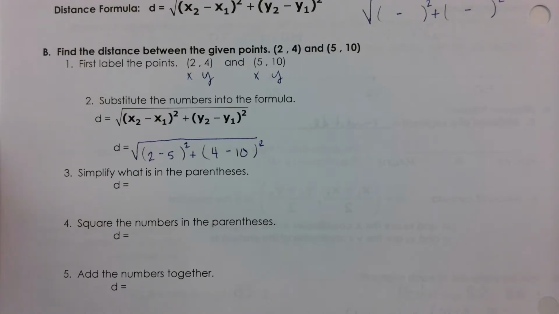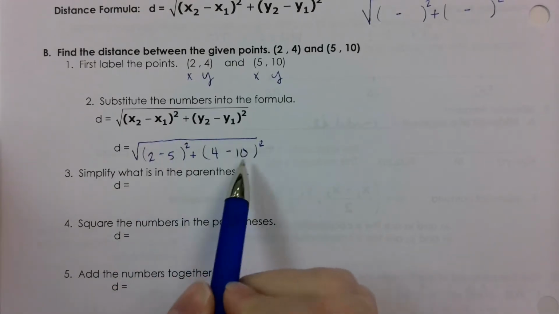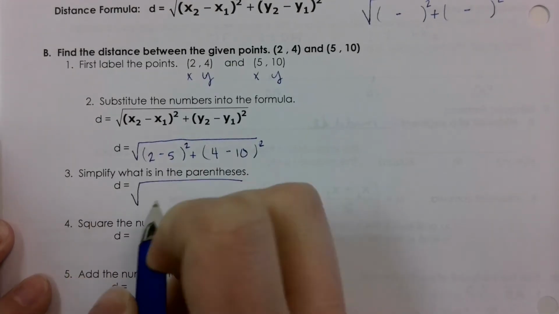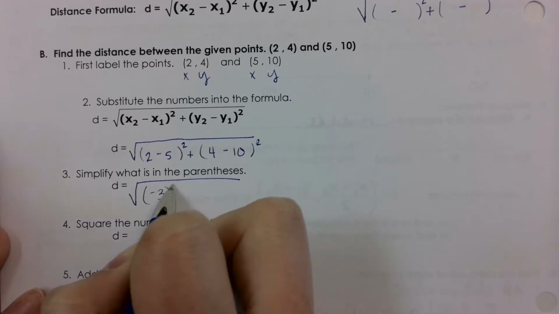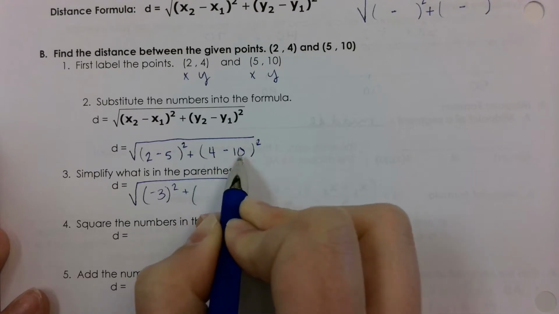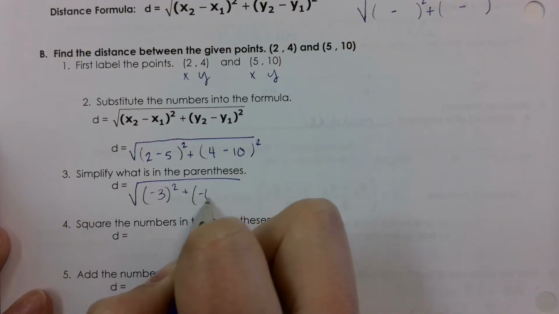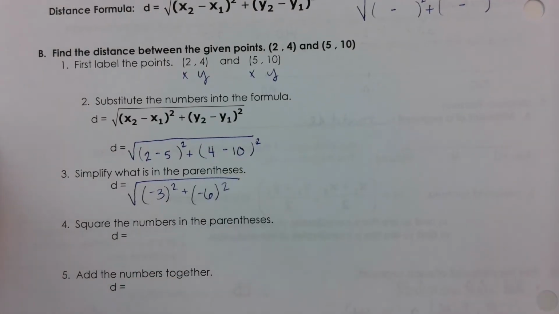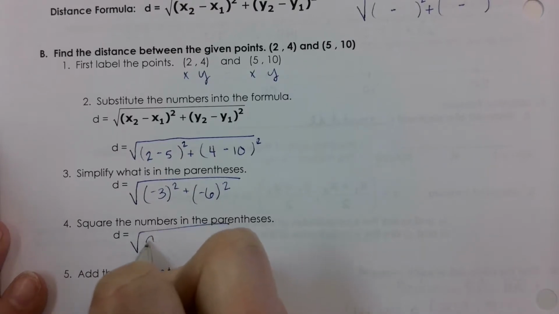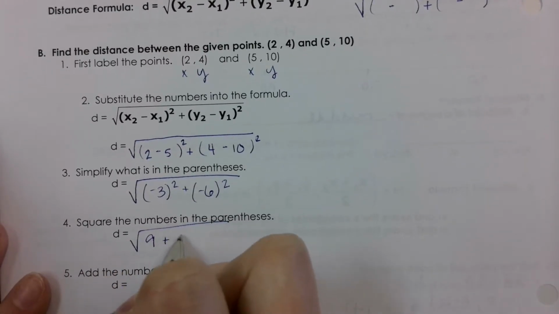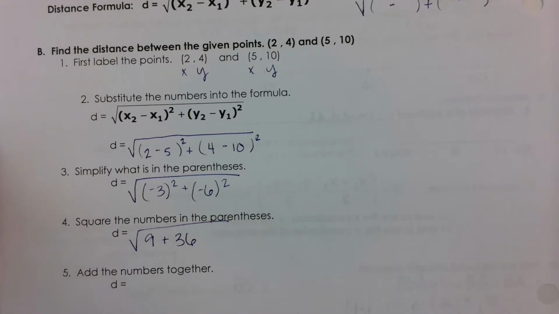So, we're going to simplify by doing inside the parentheses first. So, we'll still have our big square root. What is 2 minus 5? So, we've got negative 3 squared. And then what is 4 minus 10? We all right with that? So, then we're going to square. So, what is negative 3 squared? And what is negative 6 squared? 36. Now we can add. So what is 9 plus 36?